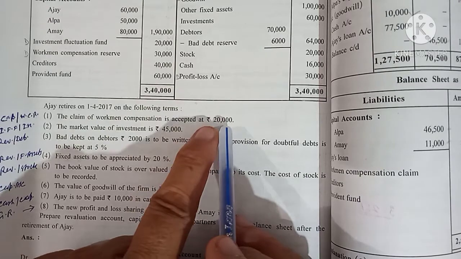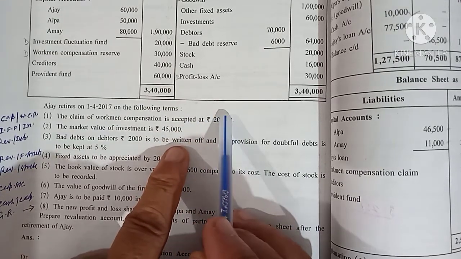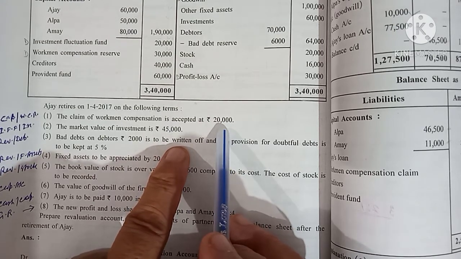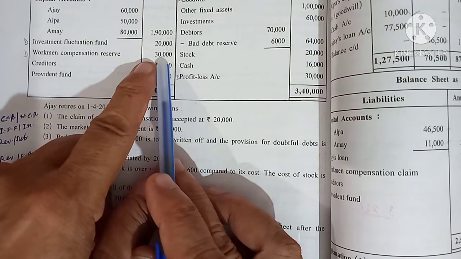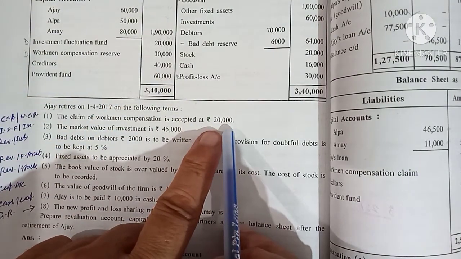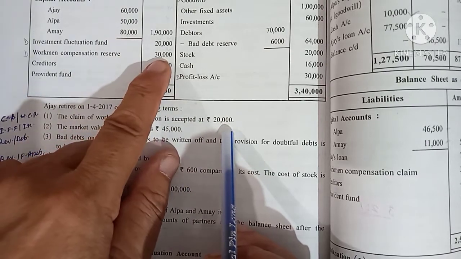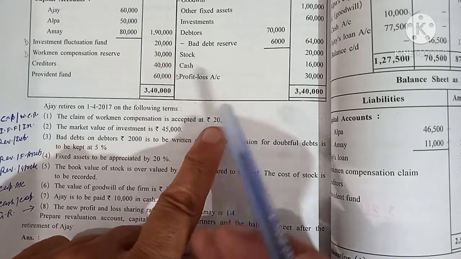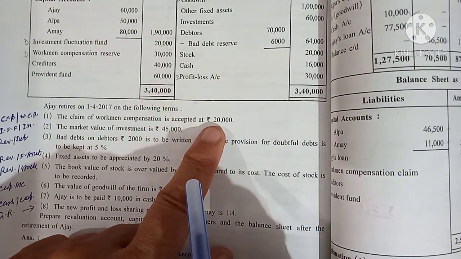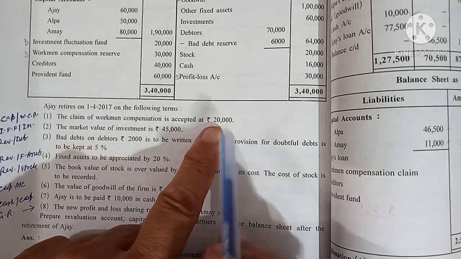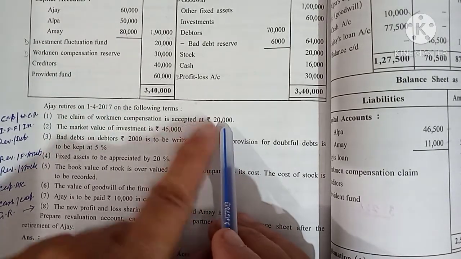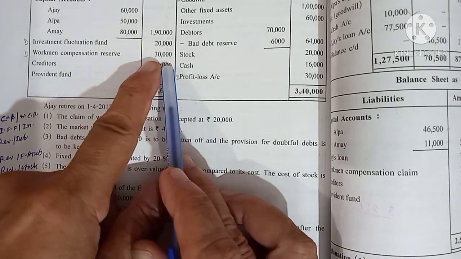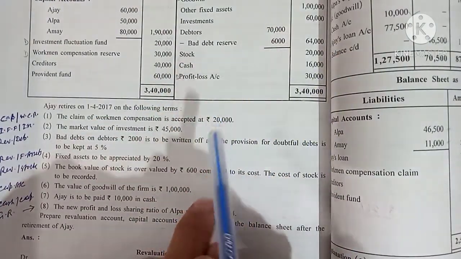Now suppose this 20,000 became 50,000. So how much reserve are you having? 30. You need how much? 50,000. That means still 20,000. 30,000 you can take from the reserve, and after taking 30,000, because this is 50,000, still 20,000 is a shortage. This 20,000 will come to the revaluation account debit side. Do you understand? So keep in mind, if the claim is more than the reserve, it will go to the revaluation account. If the claim is less than the reserve, then it will go for distribution.